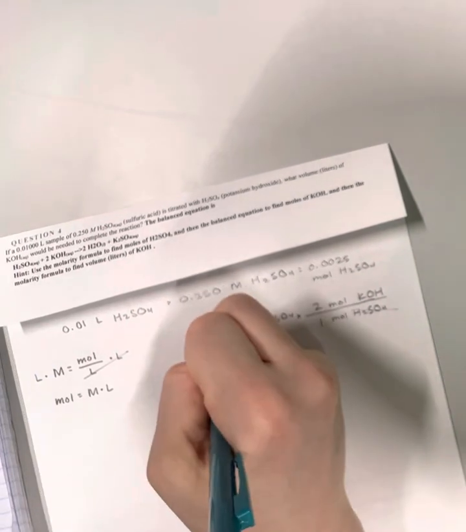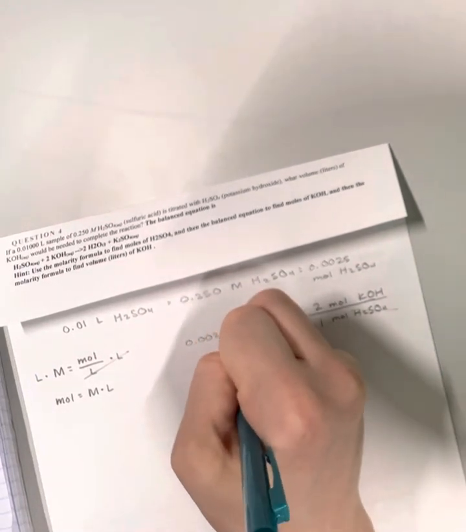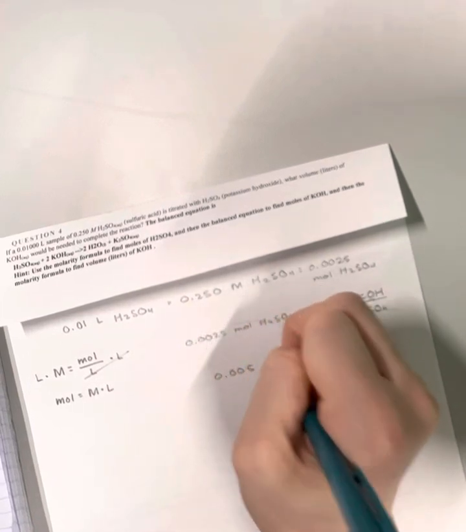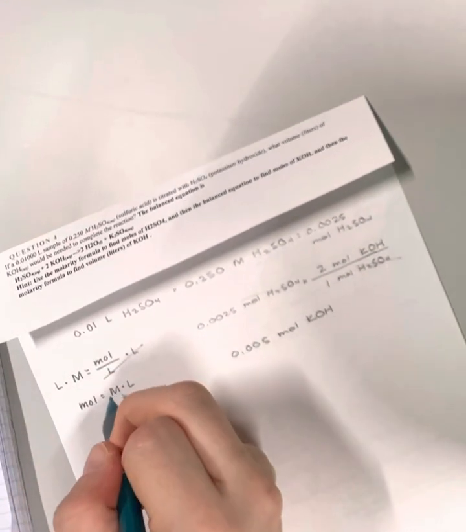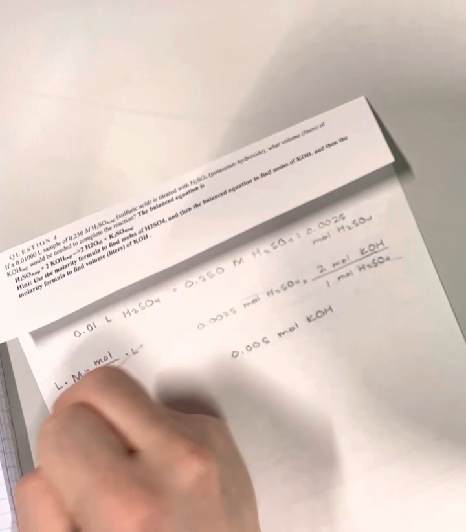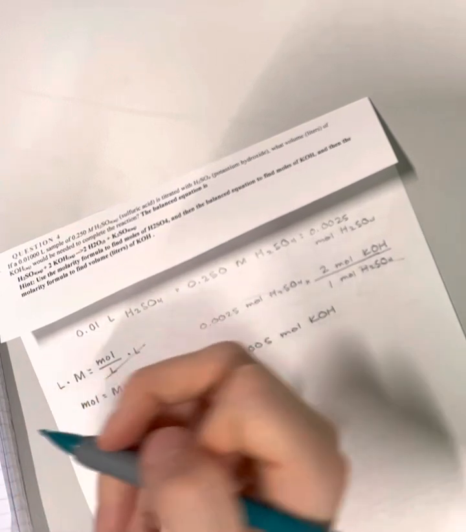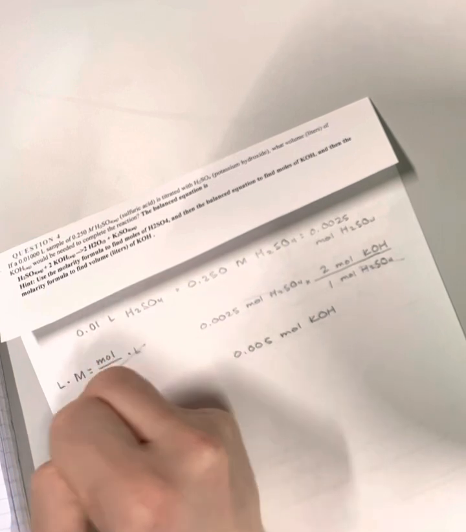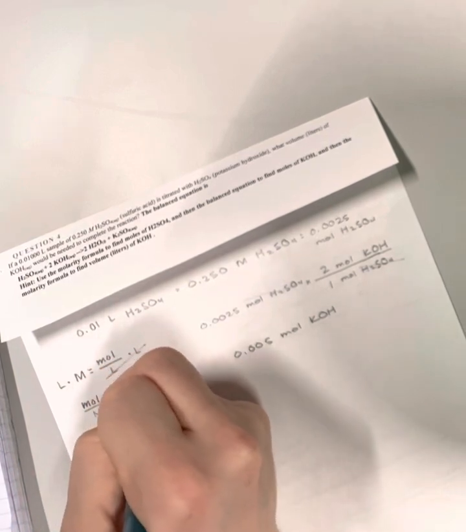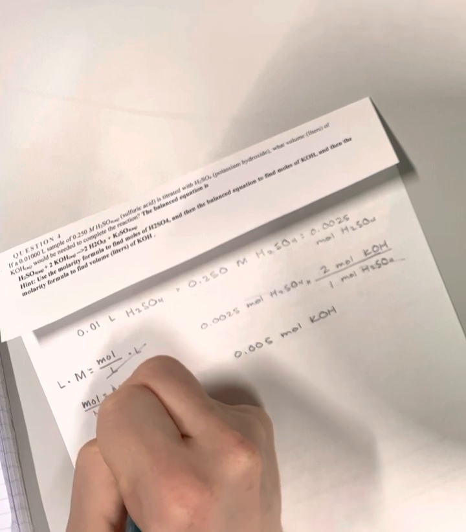And so what we're going to do is get 0.005 moles of KOH. And then to find the liters, we're going to use this same formula. So if you use this one, for example, to find what liters would equal, you divide by M, these cancel out, and liters equals moles divided by molarity.